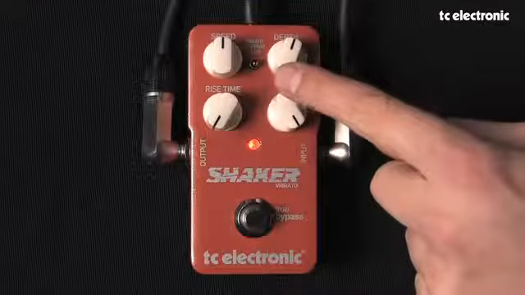The middle position on the toggle switch is TonePrint. Now what is a TonePrint? Well, with simple stompboxes like these, a lot of decisions have been made by the designers and the engineers beforehand. So there's a ton of parameters inside the pedal that you can't really get to.